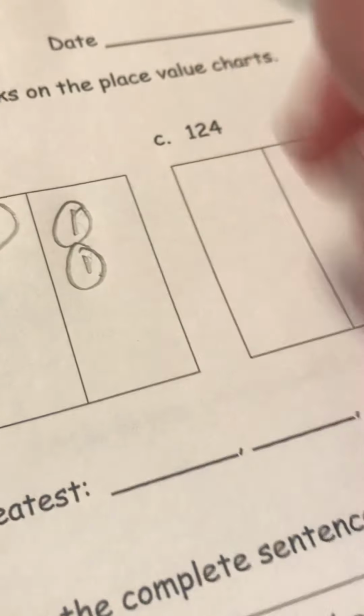All right, so now the last one is 124. So in 124, we have 1 100. We have 2 10s and 4 1s.